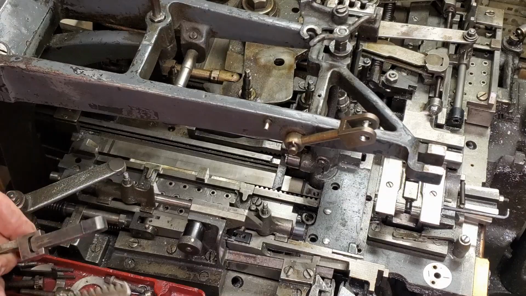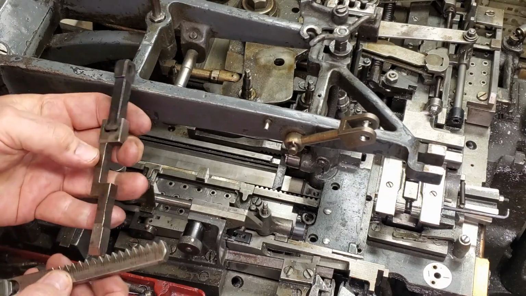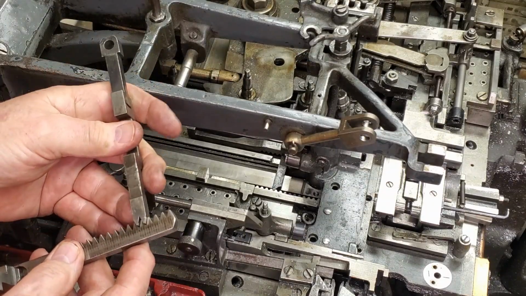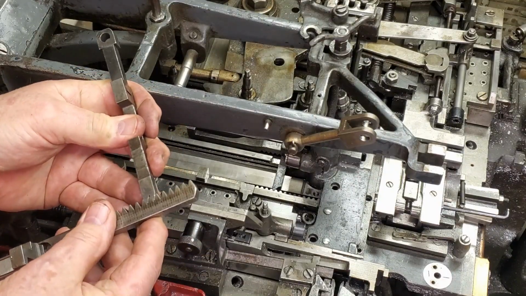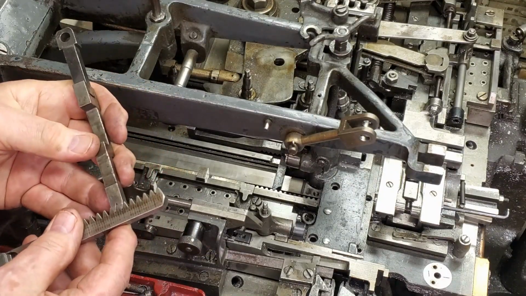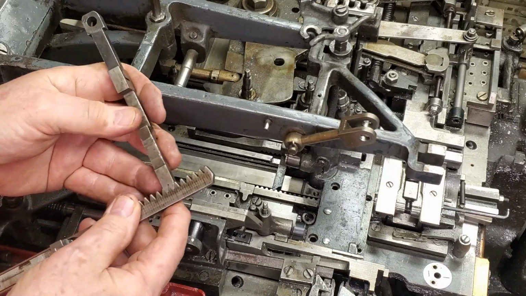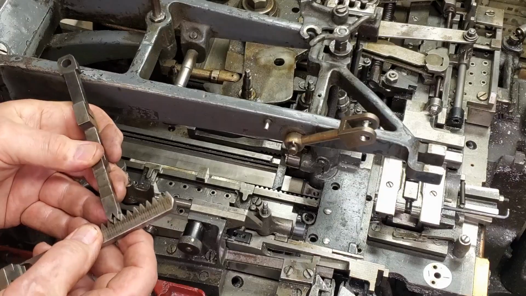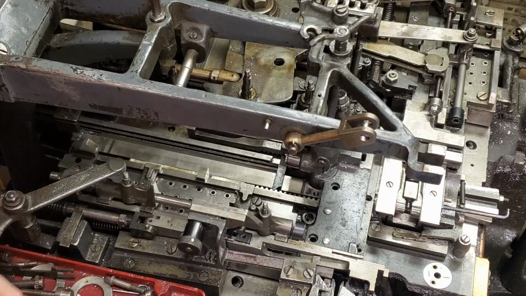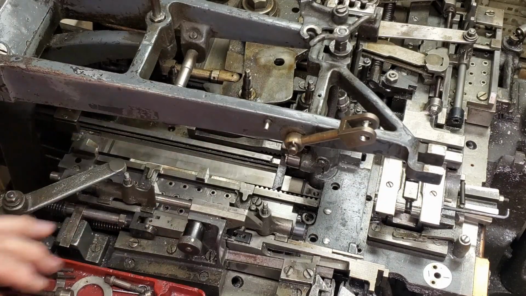The English one, these detents are a lot narrower, and there's only one finger instead of two fingers locking. And so in many ways, the American system, why they changed it, I don't know, but the American system is a little more positive than the English system. But at any rate, it's locked in position.